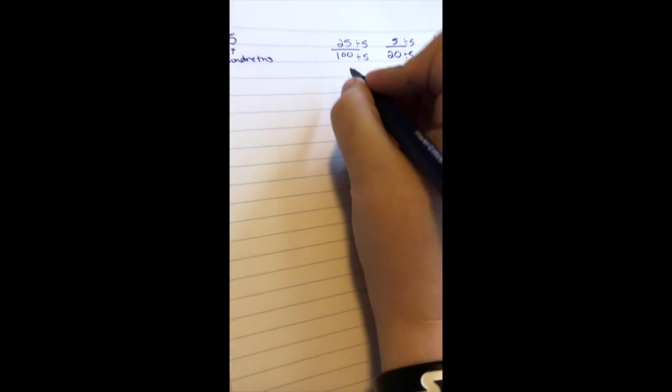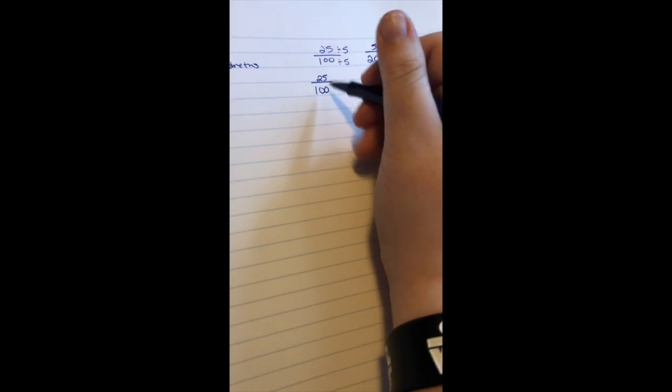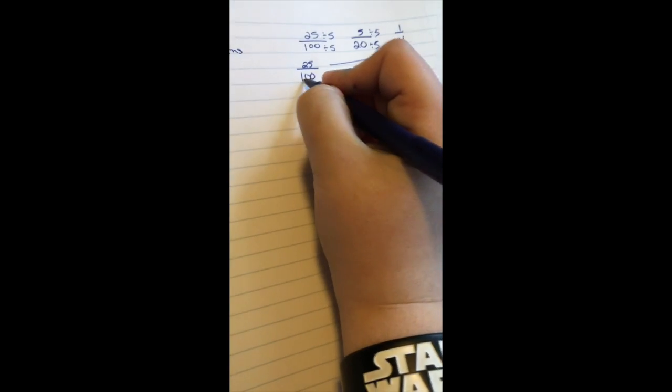And 100 divided by 5, that is 20. And then, oh, we can notice that it is also divisible by 5 again. That is 1 over 4. Now, if you see 25 over 100 and you think, hey, that's 1/4, then that's your answer right there. You say, this is $1, this is 25 cents, that's 1/4.